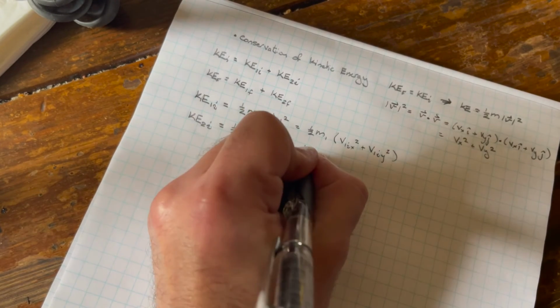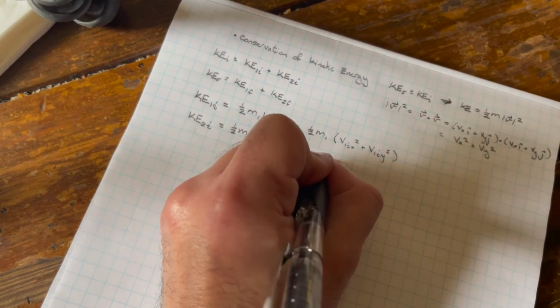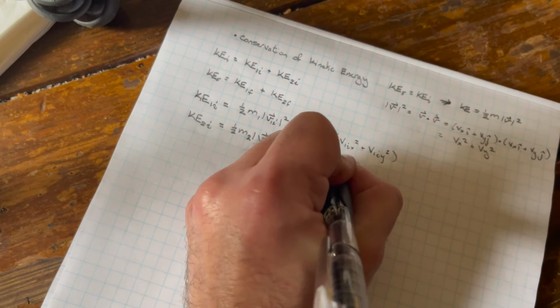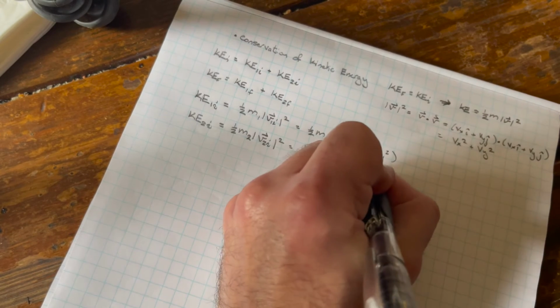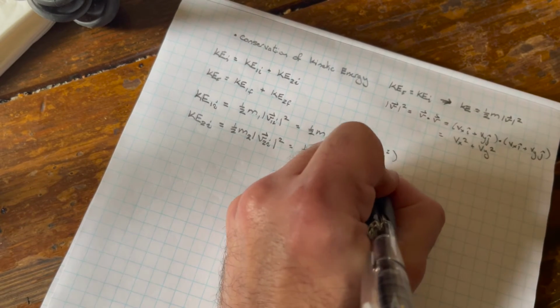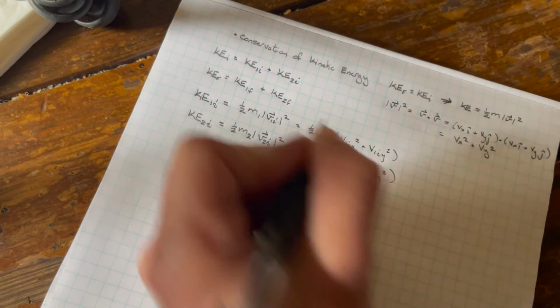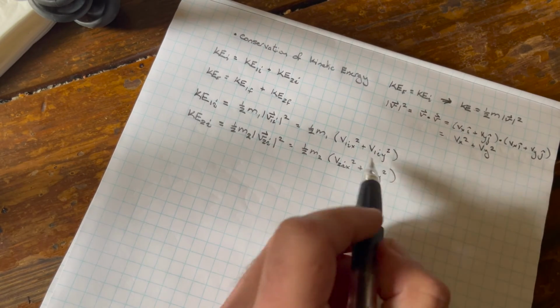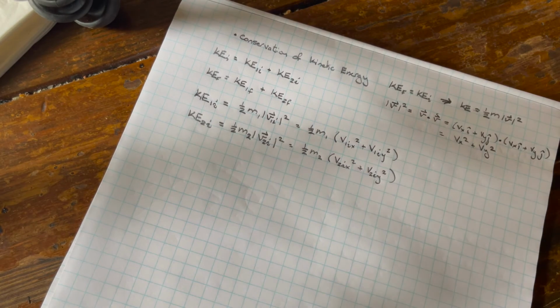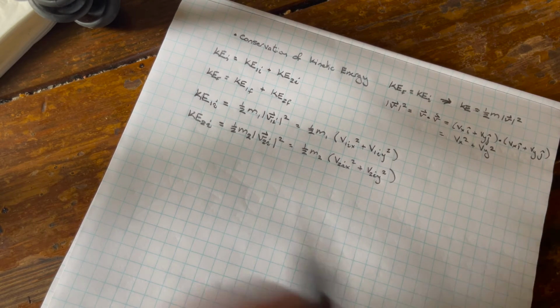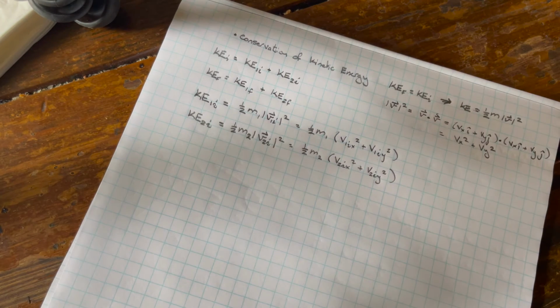And this one is just 1/2 m2 times v2ix squared plus v2iy squared. And we know these. We know the components of our initial velocity. Well, we assume we know the components of our initial velocity. So the initial kinetic energy is just some value, and it's known. We can calculate it.